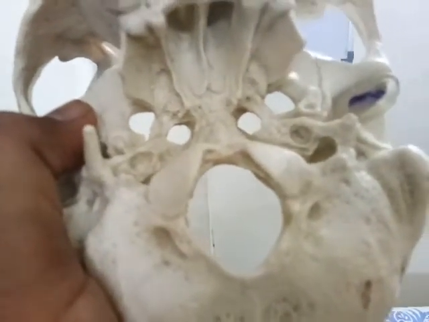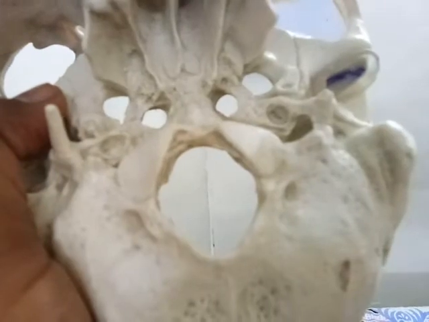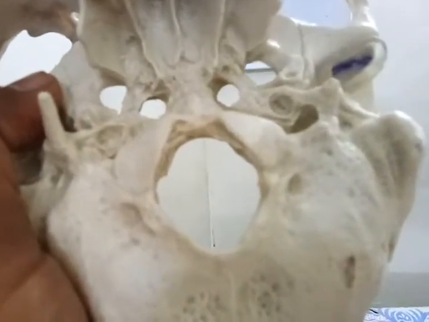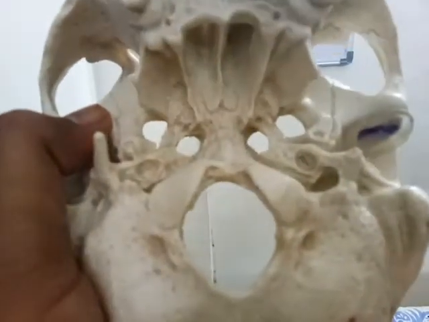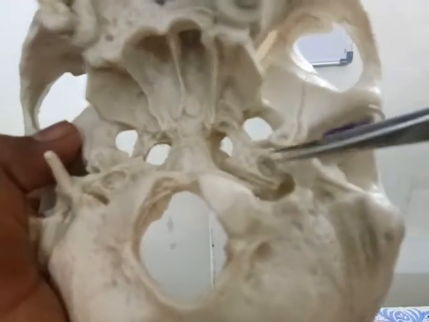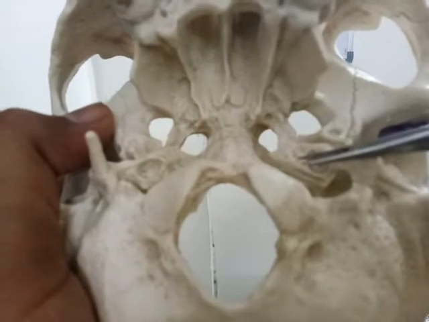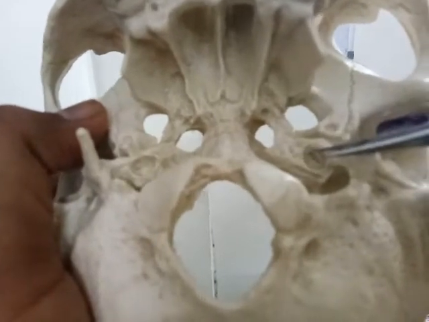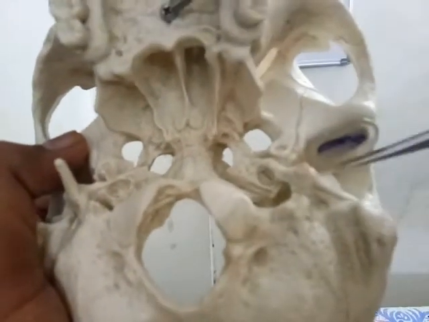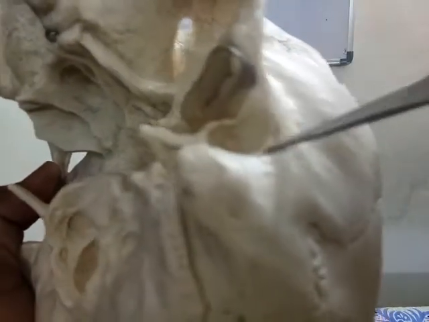And squamous. Now the tympanic part of temporal bone and squamous part of the temporal bone. Tympanic part is this. And squamous part of temporal bone.